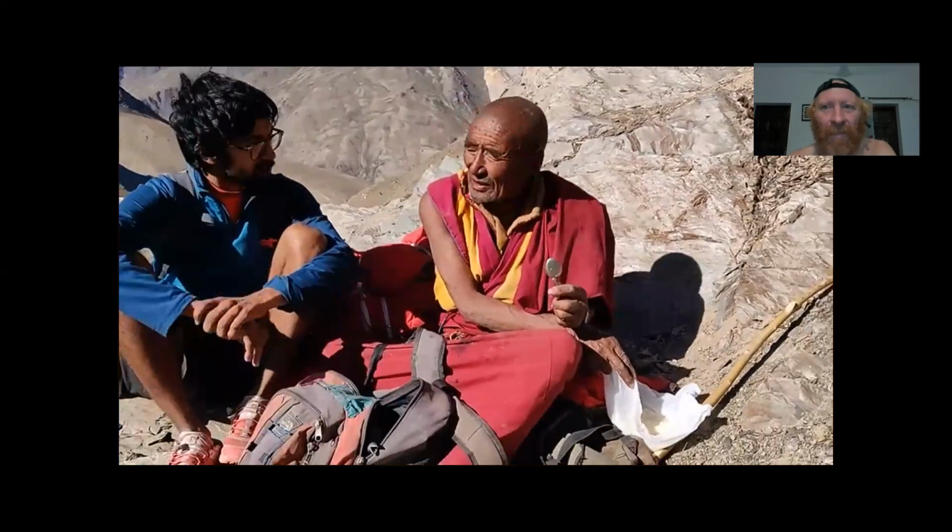82 years old. 82, amazing. And he's walking alone. Every day he is walking like this on this trail. Oh man. So what is he doing in Puktal every day?